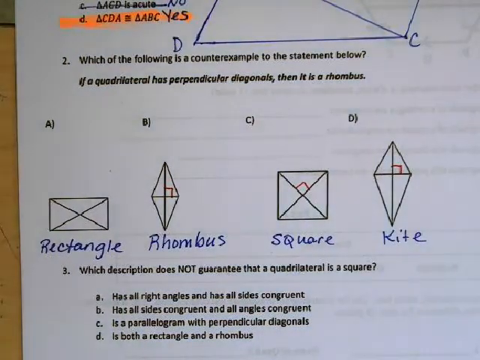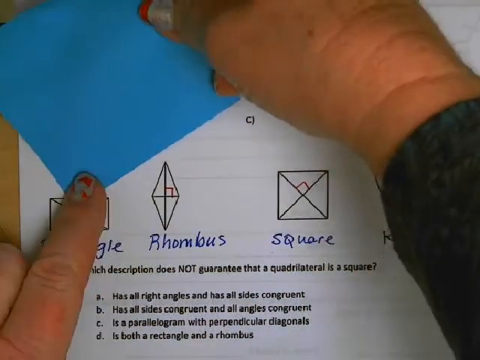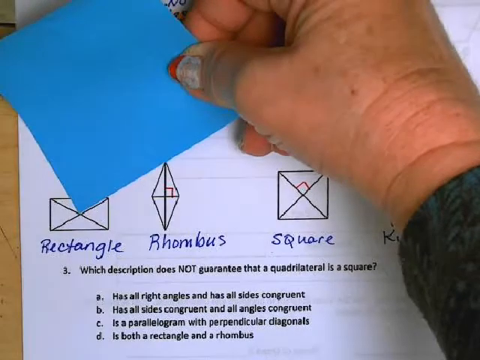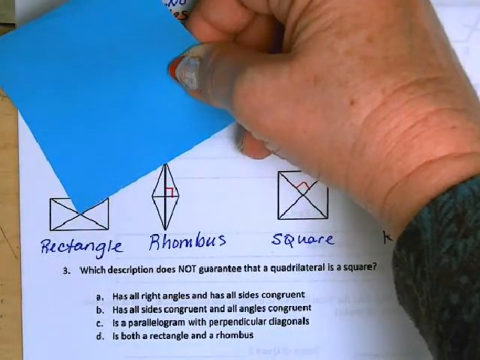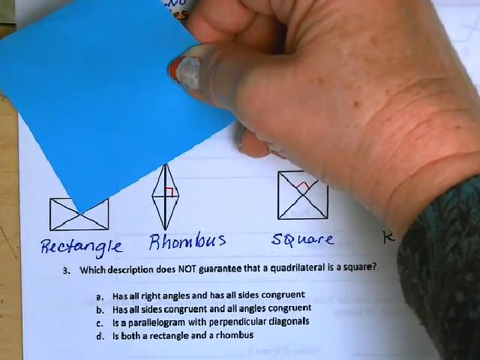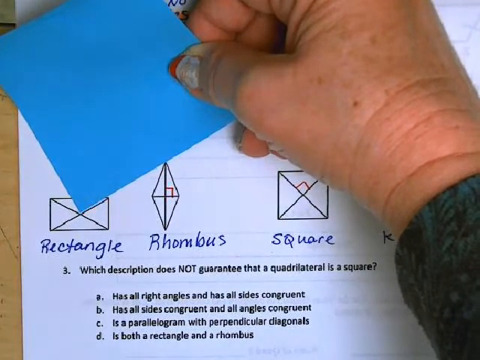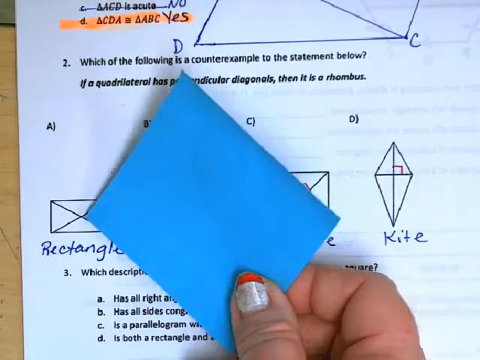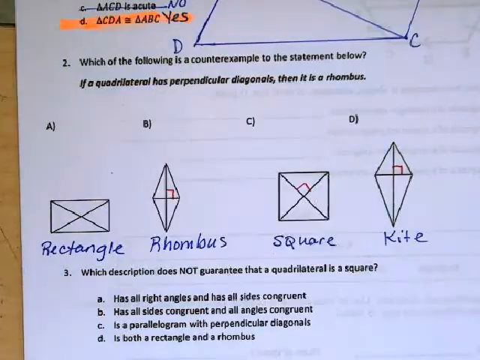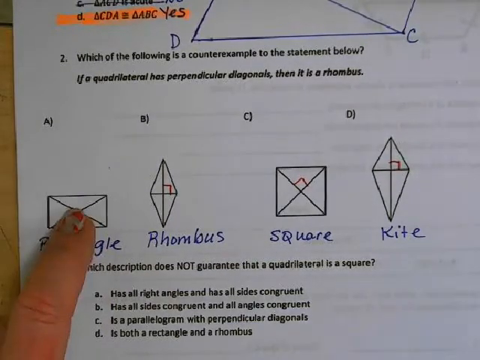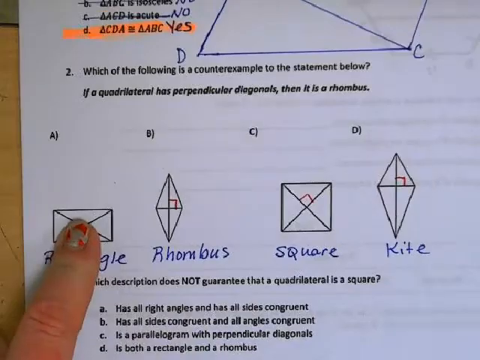And then, if you check the rectangle, notice that piece of paper does not fit in there perfectly. Where I've got it, that angle is bigger than 90 degrees, right? And this other angle next to it is smaller than 90 degrees. So the diagonals are not perpendicular in a rectangle.